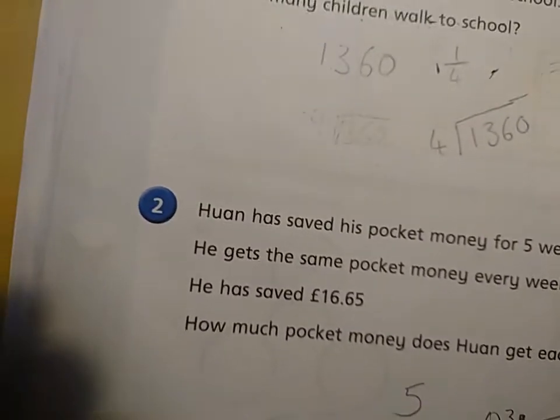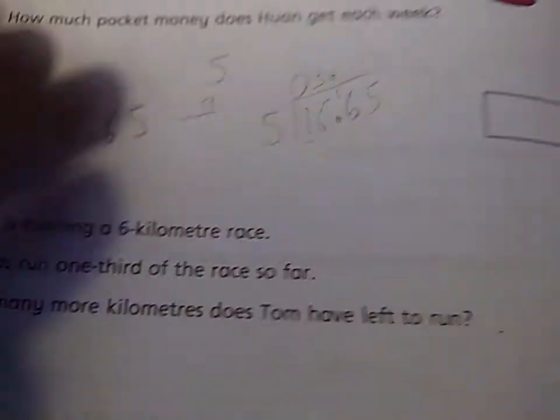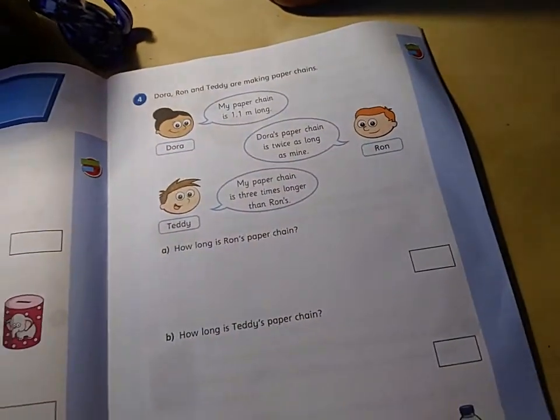Okay, so that's my advice. They get slowly harder. There's a couple of pages of them.